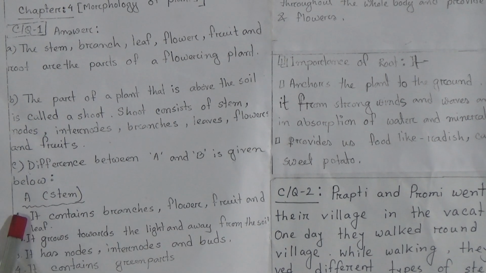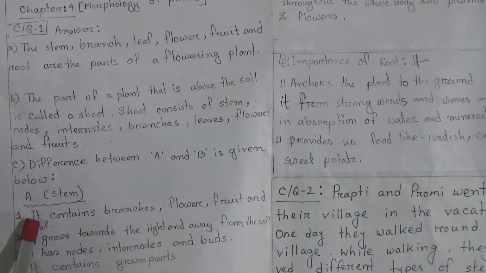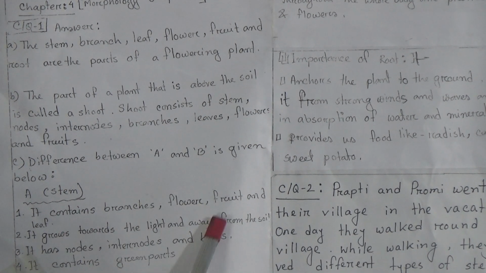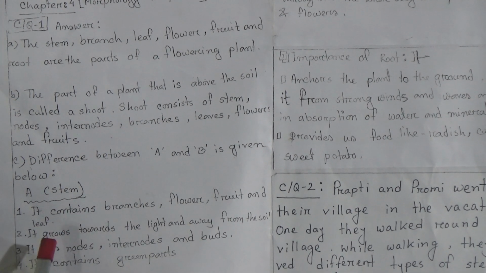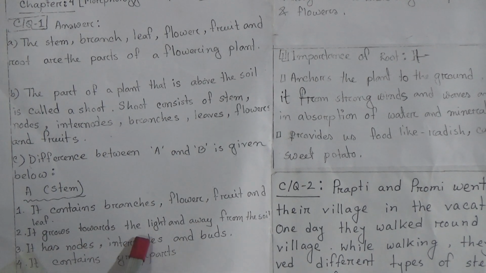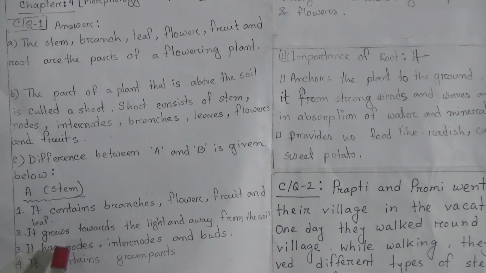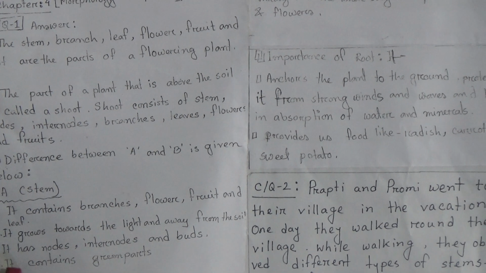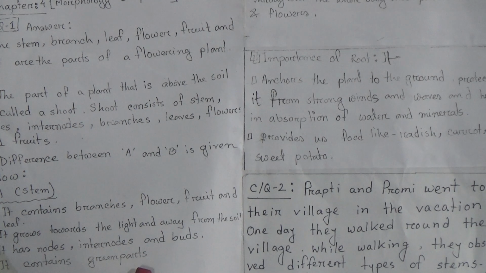Dear students, I am repeating the stem. Number 1, stem contains branches, flowers, fruits and leaves. Number 2, it grows towards the light and away from the soil. Number 3, it has nodes, internodes and buds. Number 4, it contains green parts.